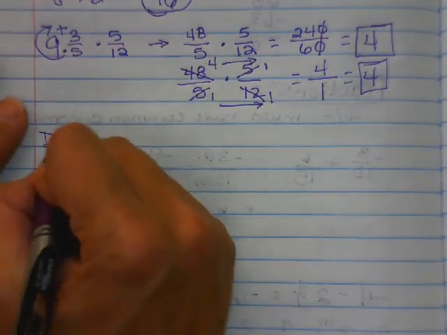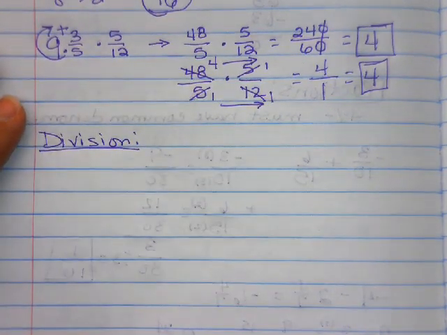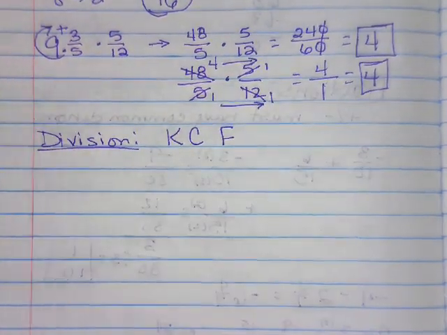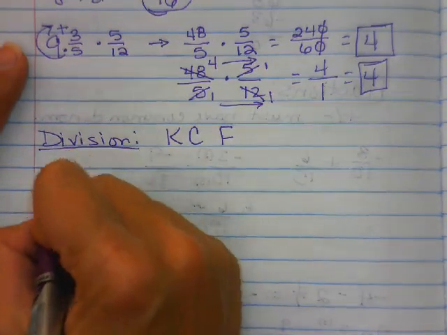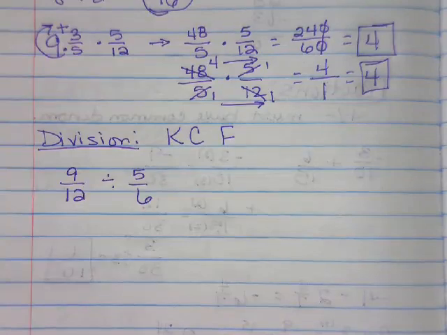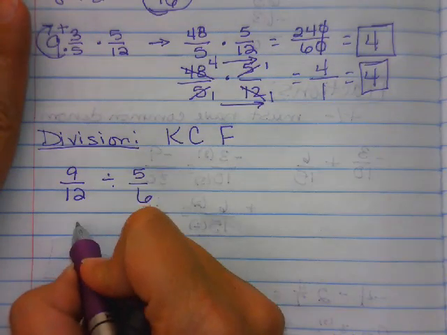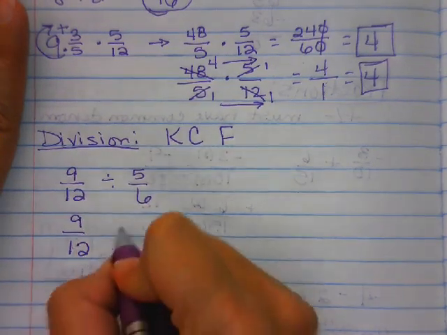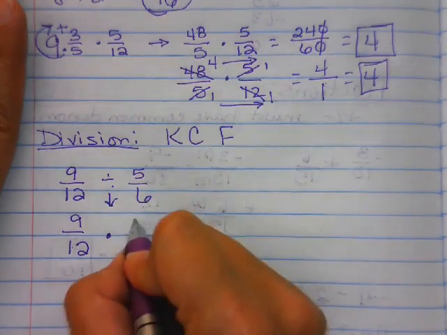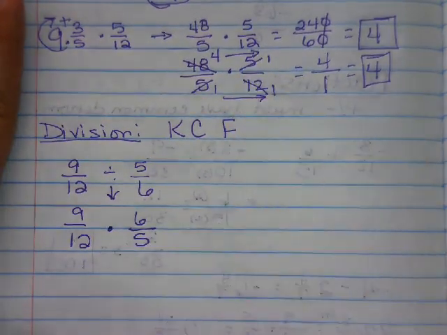Division is very, very similar. Same rules as multiplying, no mixed numbers, no whole numbers, and you're going to do keep, change, flip. So if I have 9/12 divided by 5/6, then what we're going to do is keep this 9/12. Always keep the very first one. The divide changes to a multiply. Flip the second. That is called the reciprocal. Now it looks just like what we did up here.